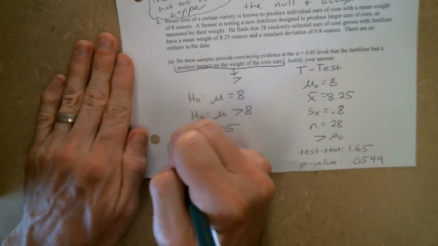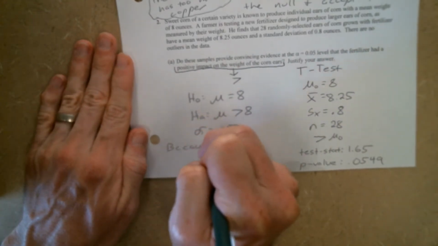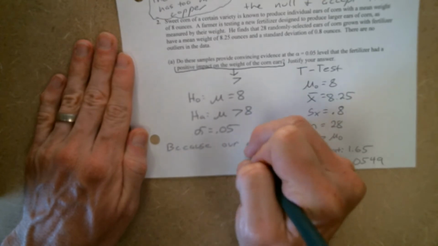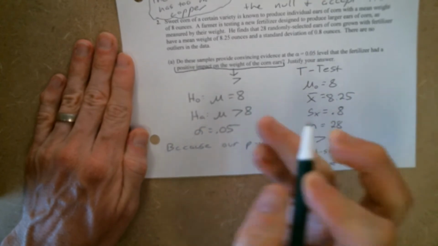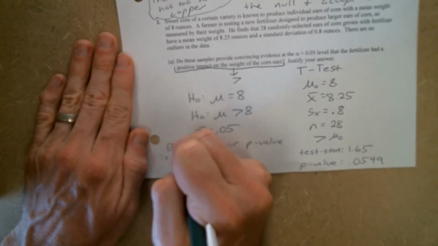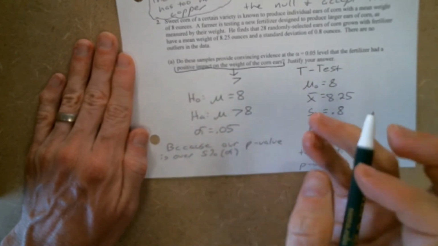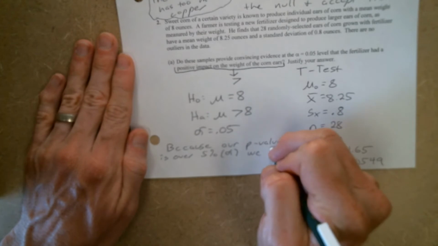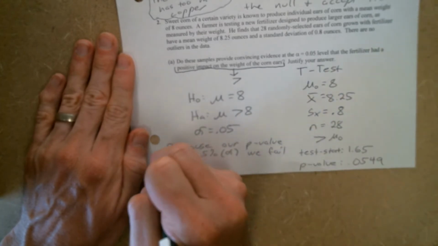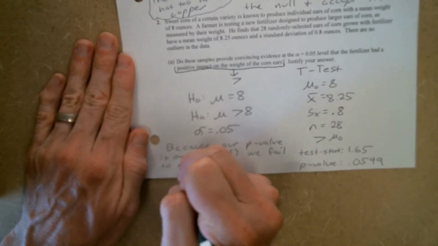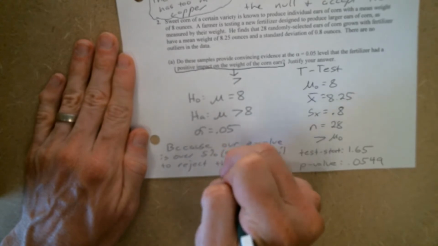So because our p-value is over 5%, which again is our alpha, we fail to reject the null.